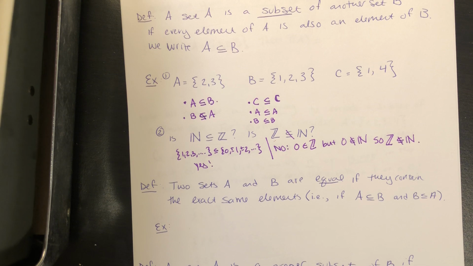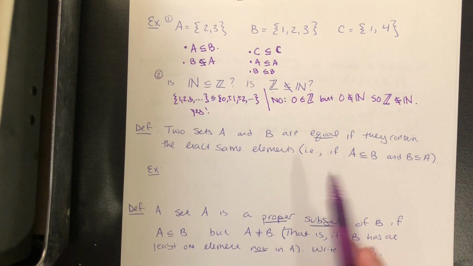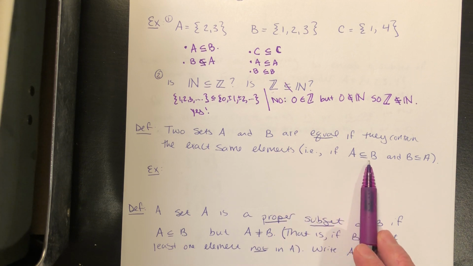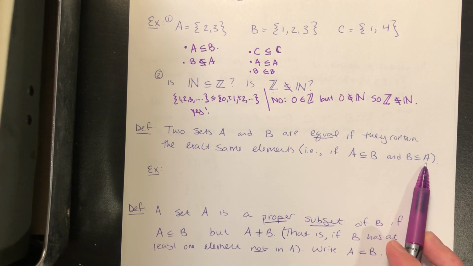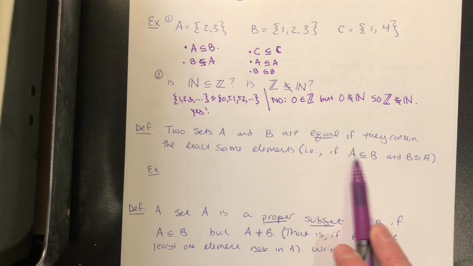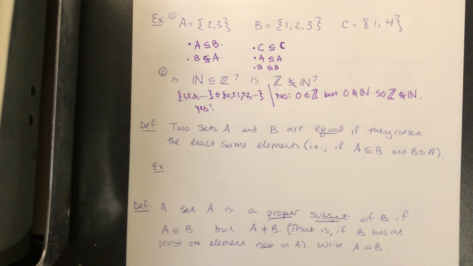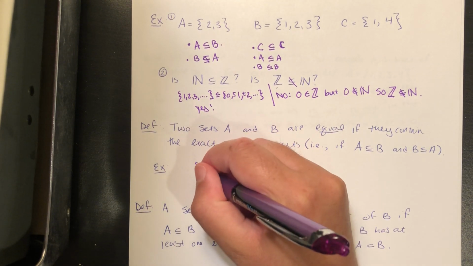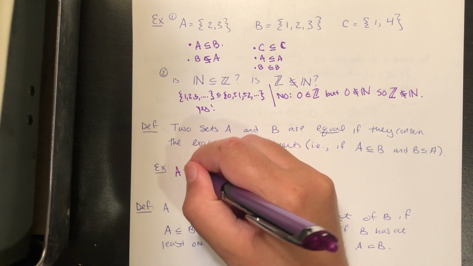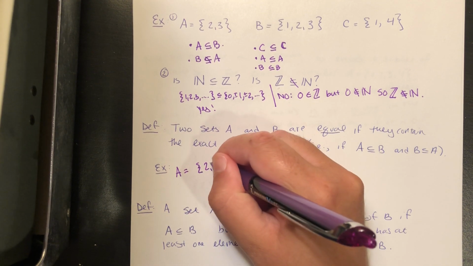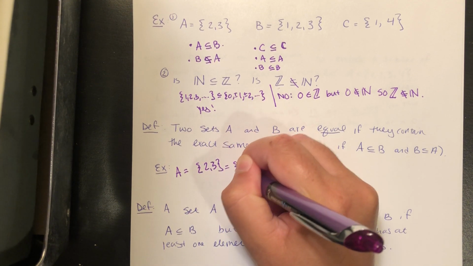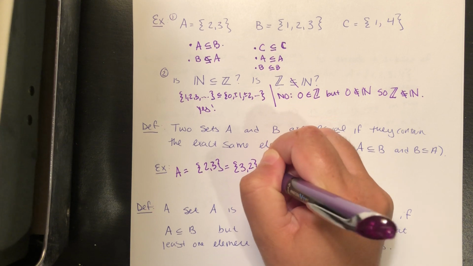Now, two sets we would say are equal if they contain the exact same elements. In other words, that is, if A is a subset of B and also B is a subset of A. If everything in A is also in B, and if every element of B is also an element of A. As an example, let's say this set A, call it 2 and 3 from above. This is the same set as 3 and 2.